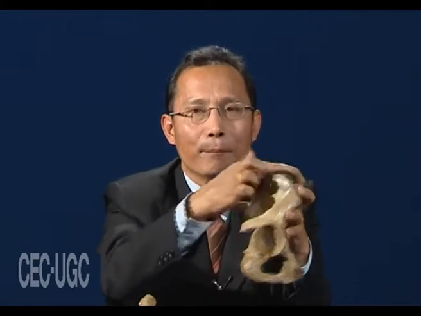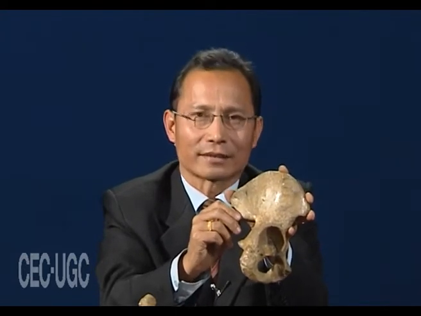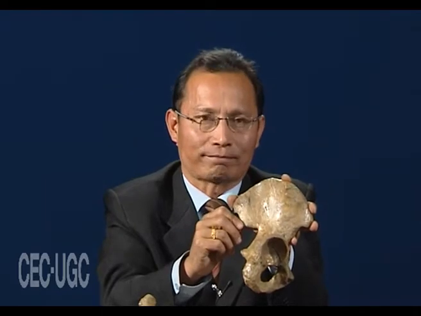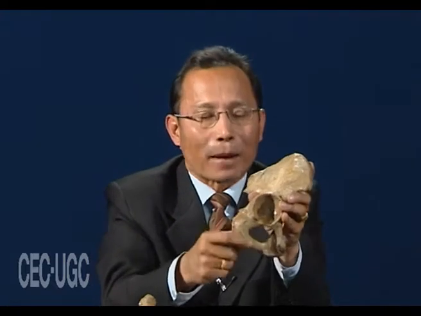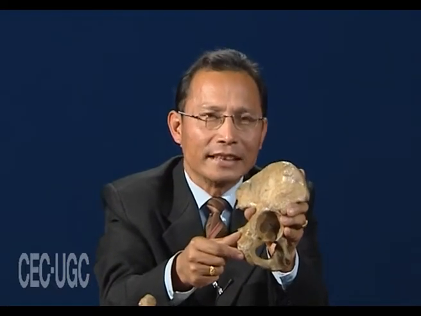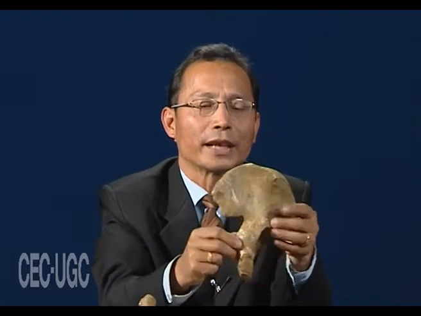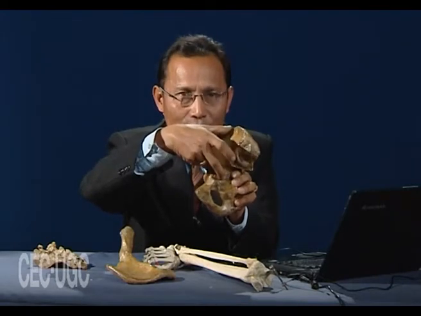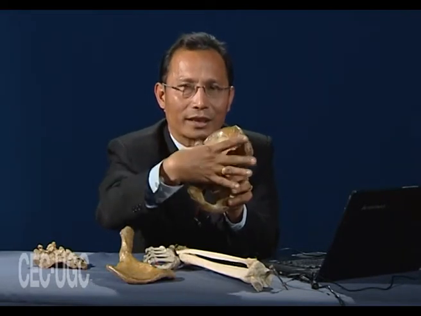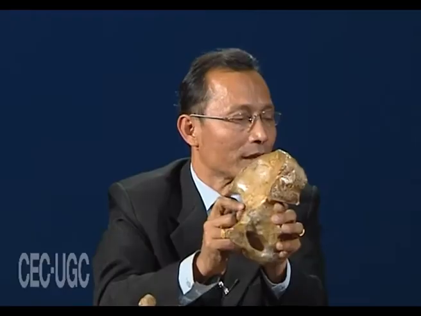But this ilium part experienced the fastest change, the fastest evolution. And the ischium part experienced the least evolution, the least change. So with the assumption of erect posture, what happened? This ilium part becomes broader and shorter, and almost fan-shaped.